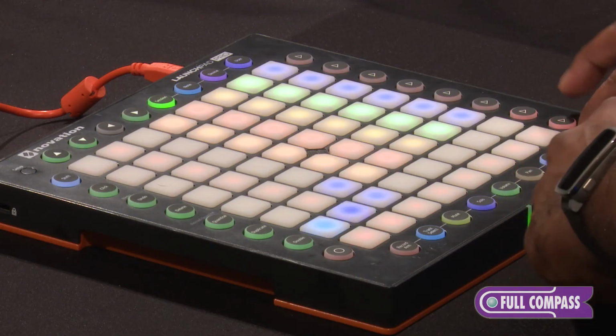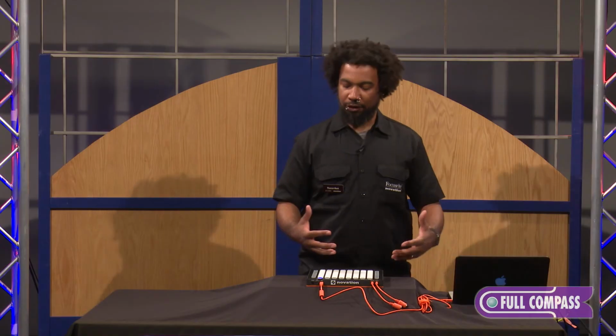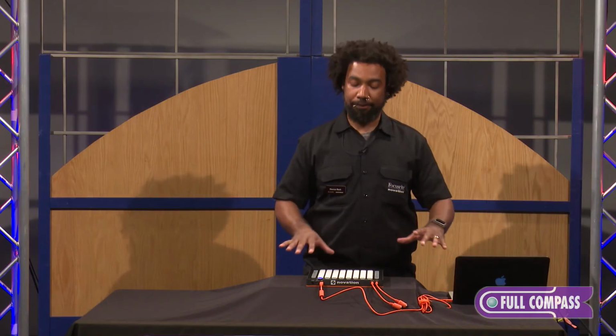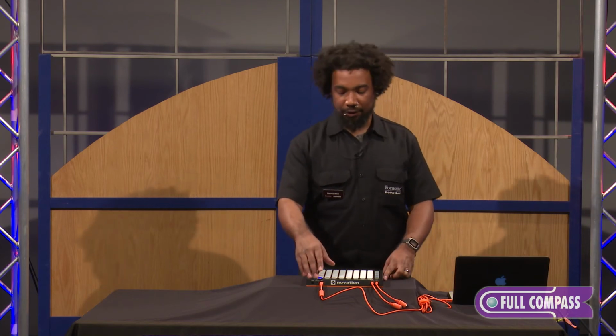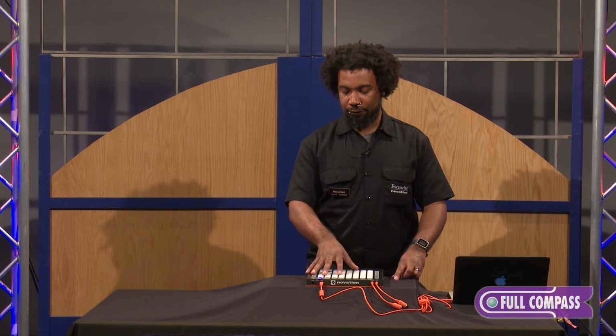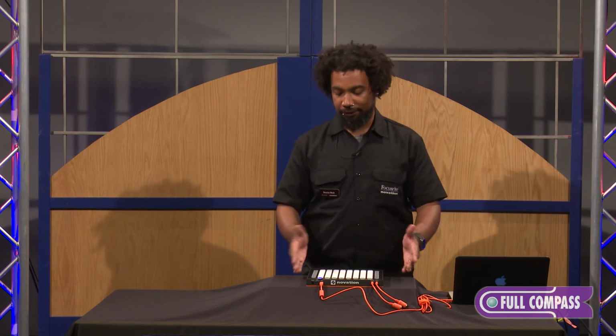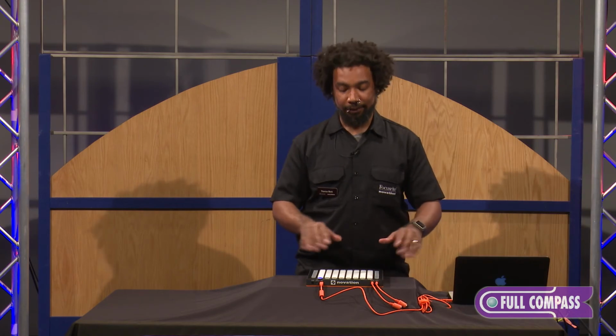Now the last mode that we have is called the user mode. The user mode is essentially a blank slate that you can use to program and MIDI map however you want. Oftentimes people will use the user mode as a way to get light feedback and create custom light shows, create visual metronomes, or just make their own custom setup so they can affect everything on one particular page. So very flexible, you can use it however you like.